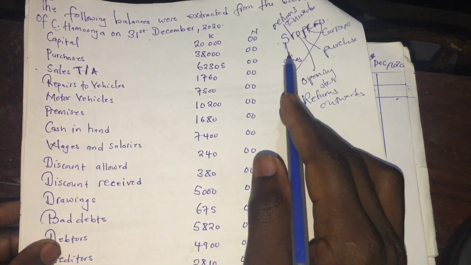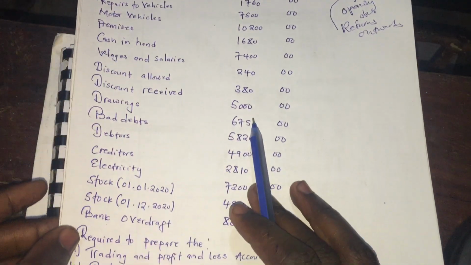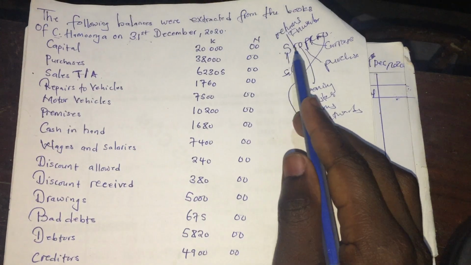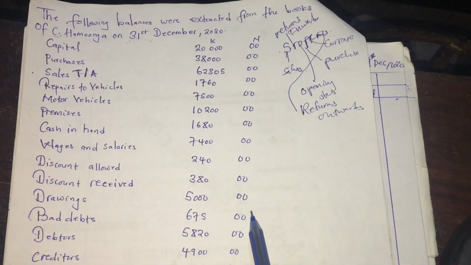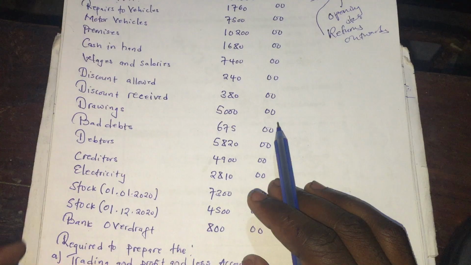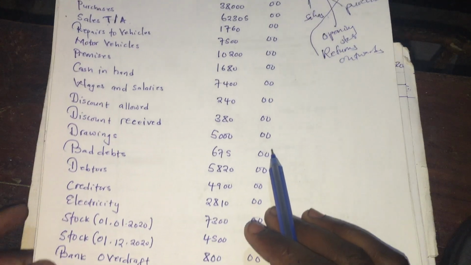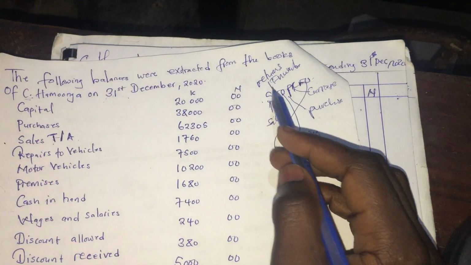Then you move also to returns inwards. Do we have returns inwards? So remember here, returns inwards is also called sales returns. All right, so do we have returns inwards or sales returns here? We don't have. So we move.